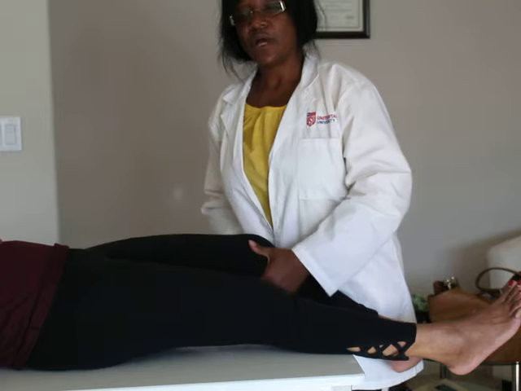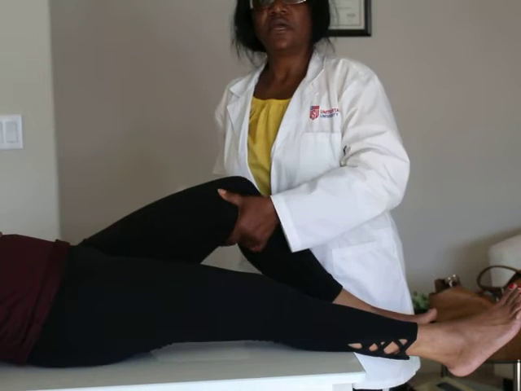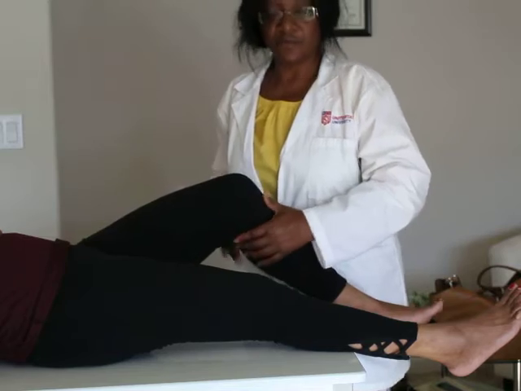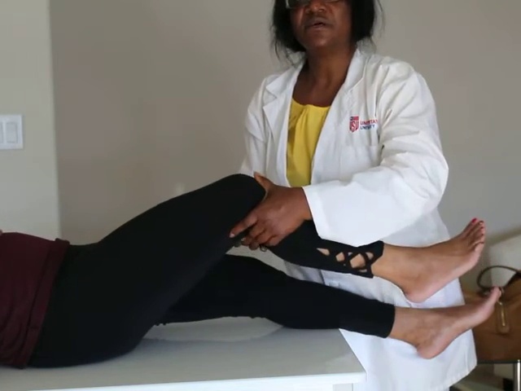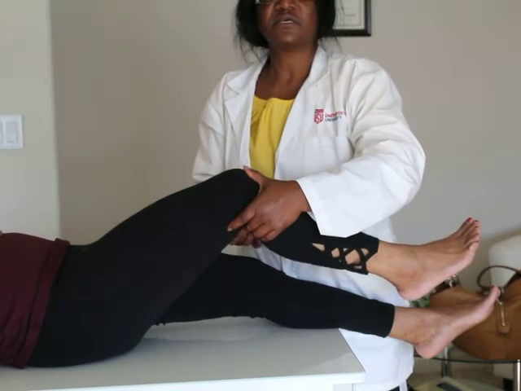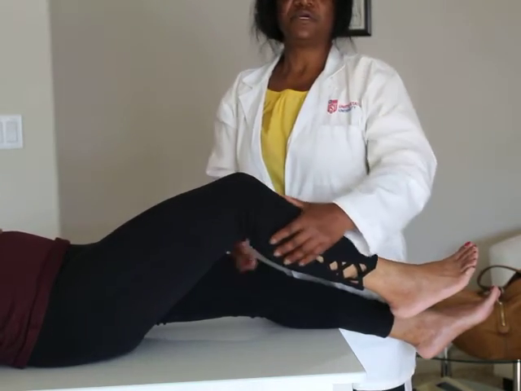So now I go down to the popliteal fossa, where I'm palpating for the Baker's cyst. So I want to bring the leg to about 90 degrees. I'm palpating any pain, any tenderness. No. And now also do this on the popliteal fossa for Baker's cyst. Any pain or tenderness? No.